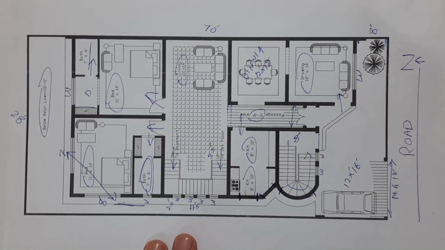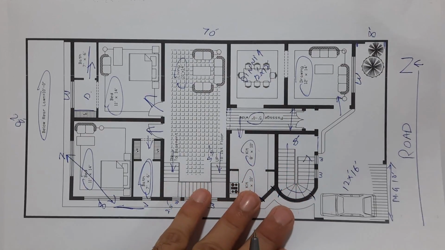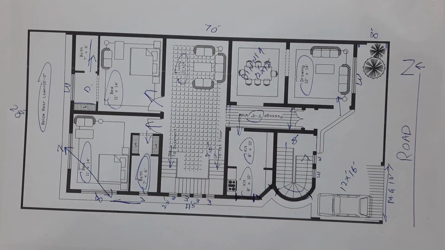So you can make a screenshot from this planning if you like it. Hope this short video can help you.